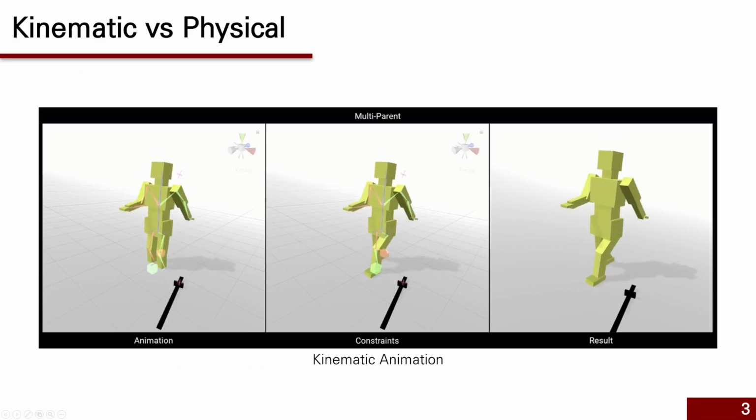There are two main ways to create character animations. One is kinematic animation and the other one is physical animation. Kinematic animation is what you usually see in videos and games. It doesn't use physics. You just set the position or rotation of the joint and the character takes the pose. This method is clear and straightforward, but it can cause issues like foot sliding or object penetration. It can also result in poses that aren't physically possible.